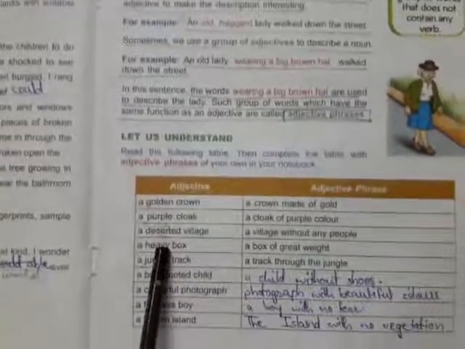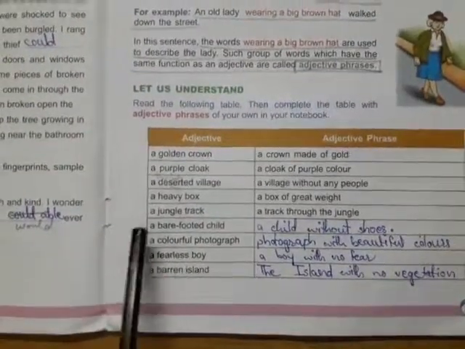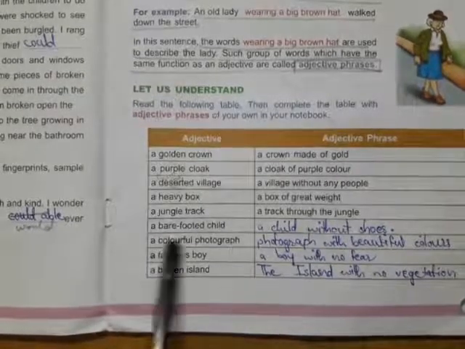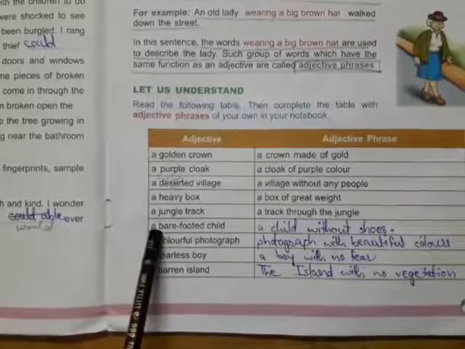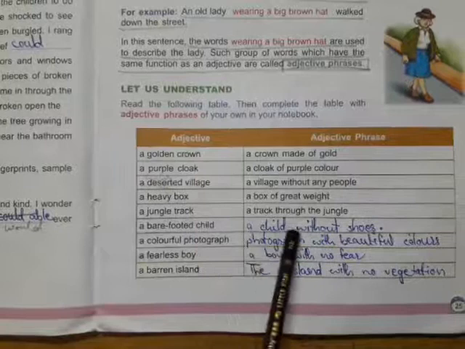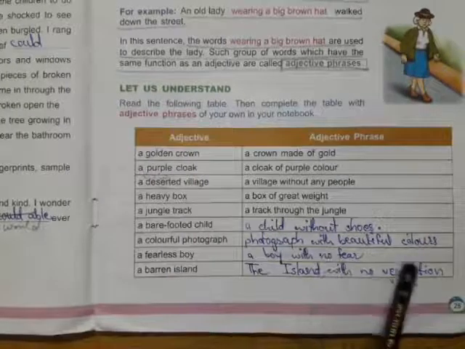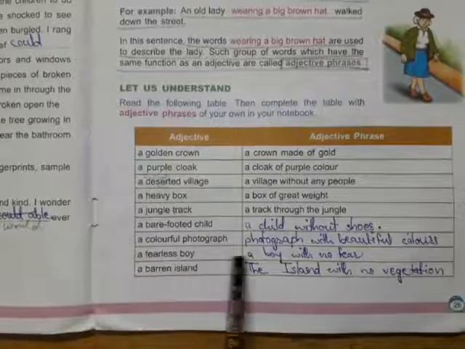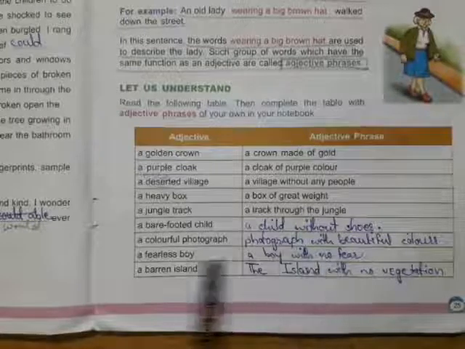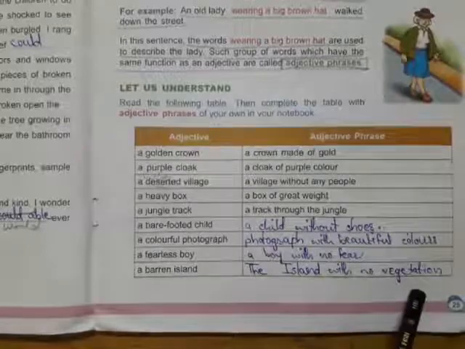Come to the practice. Here we have to complete the table by adjective phrases of your own. For example, a few examples are given. I'm going to start from this one. A barefooted child. We can describe it like a child without shoes. A colorful photograph. A photograph with beautiful colors. A fearless boy. We can describe it like a boy with no fear. A barren island. The island with no vegetation.